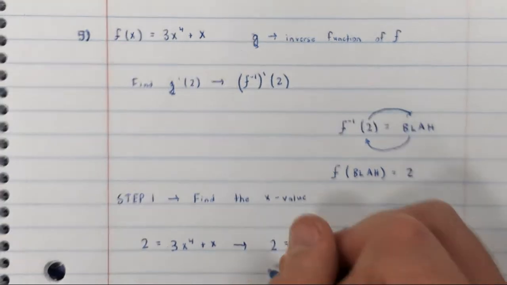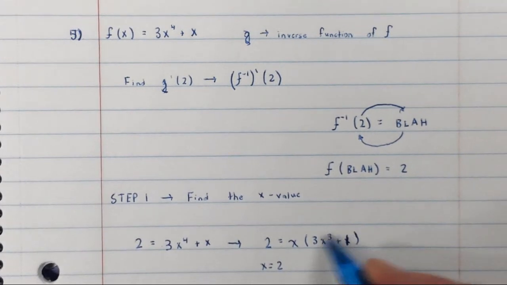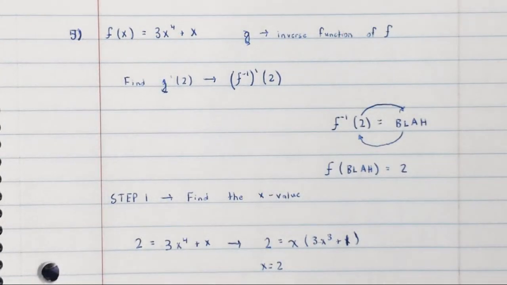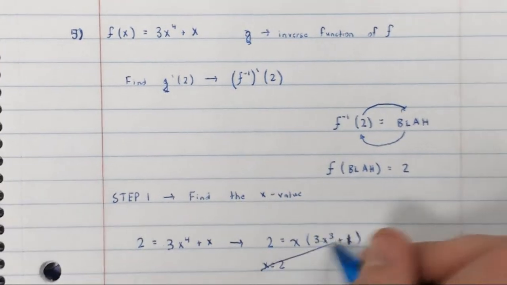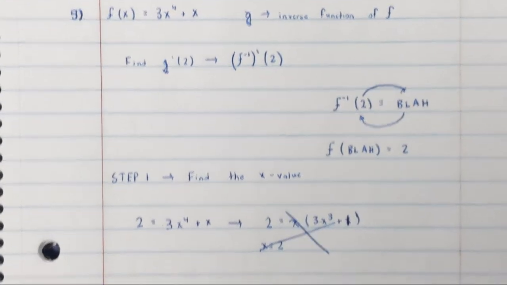Because if I set x equal to 2, that means the other factor has to be 1 for this to be true, and that's not the case. If this is 0, anything times 0 is 0. That's why when we're finding roots, we set it equal to 0. So this is a big old no. That's where we were going wrong earlier.